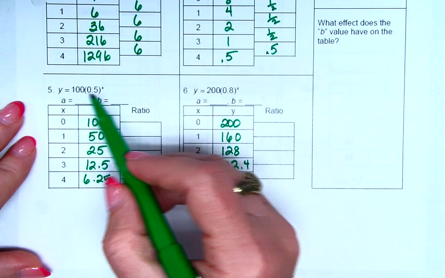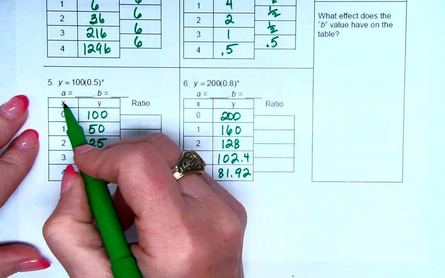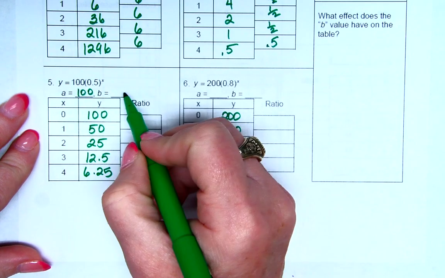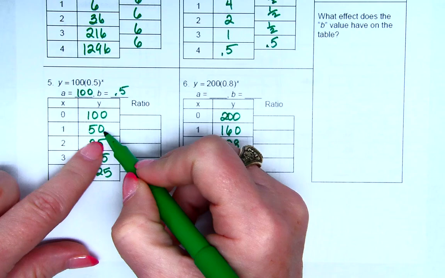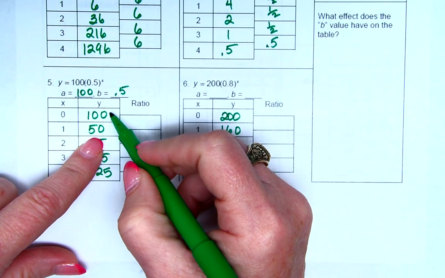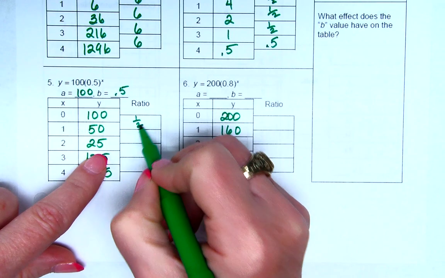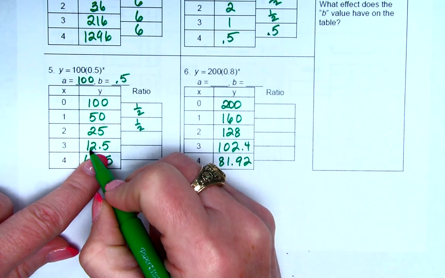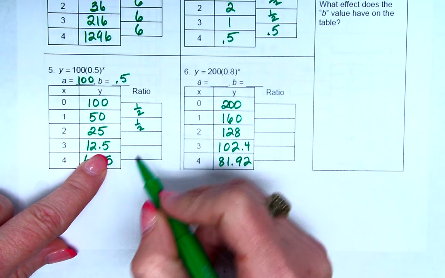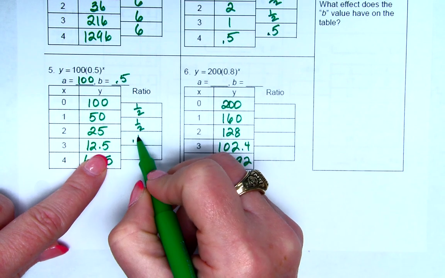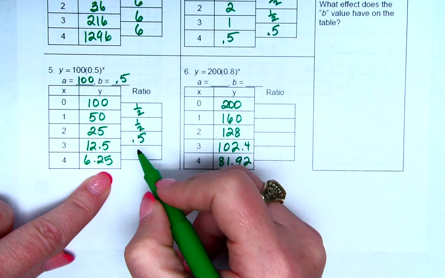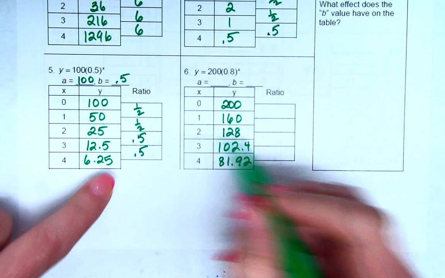Knowing what we know from the top, here's the equation. What's A? 100. And what's B? 0.5. What's 50 divided by 100? 1/2. What's 25 divided by 50? 1/2. What's 12.5 divided by 25? 0.5. Okay. What's 6.25 divided by 12.5? 0.5. Okay.